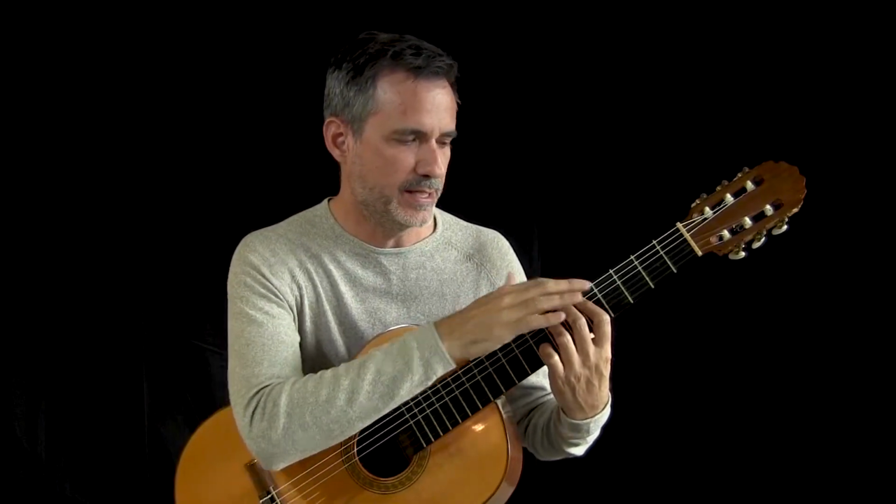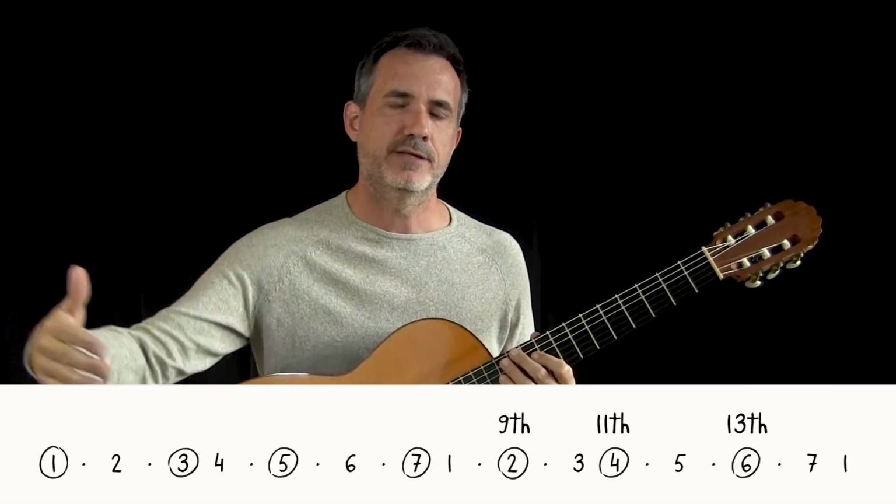I'm going to omit my 5 because I just don't have enough strings to play all the notes that I just went through, and so I'll just take some selection of those notes. I'll play the 1, 3, 7, and then I'll play that note 2 on top, and I get this beautiful sound of a major 9th chord. And that's literally all it is. And the 11th and the 13th are the same idea.